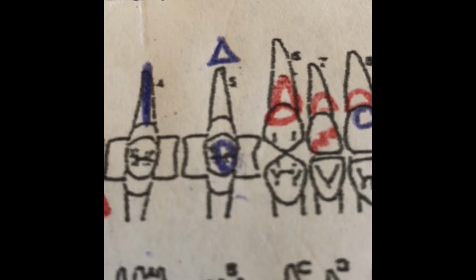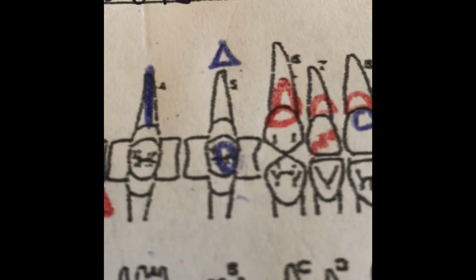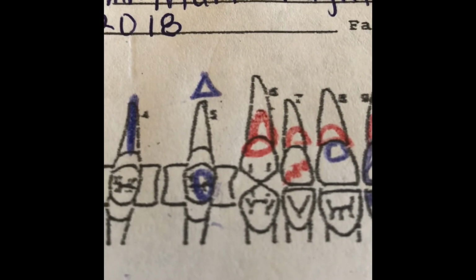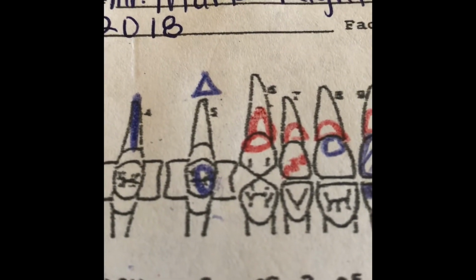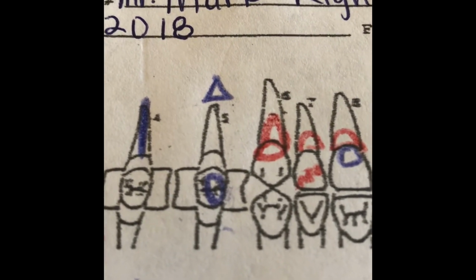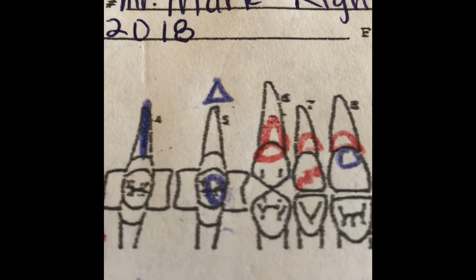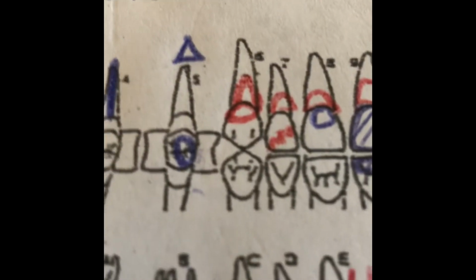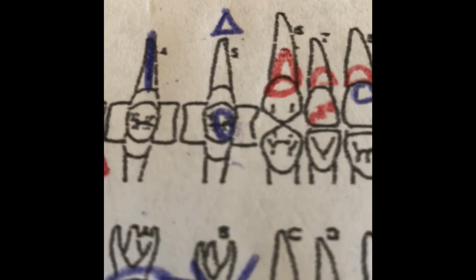Honestly, we don't see these very often. It's not very common to see an apicoectomy. And honestly, the patient's probably just going to think they had a root canal. A lot of times they're not even going to realize that was an additional step that was taken during the root canal or the treatment. And so anyway, that's an apicoectomy.